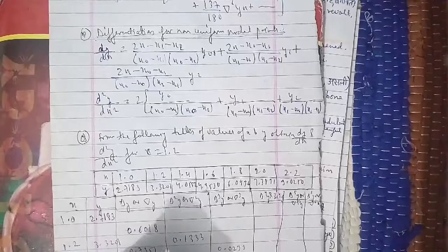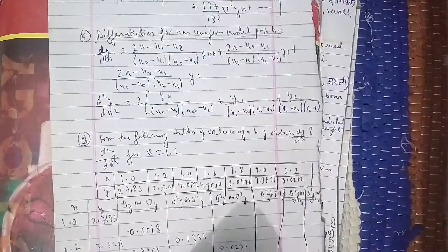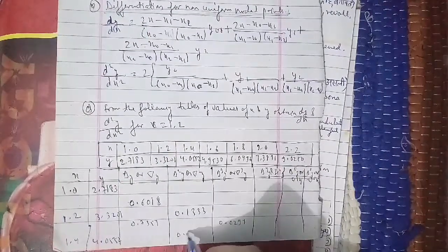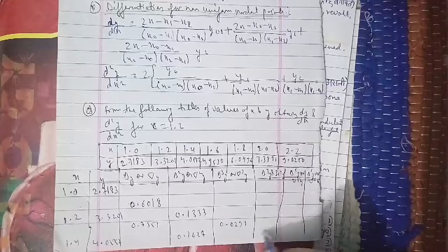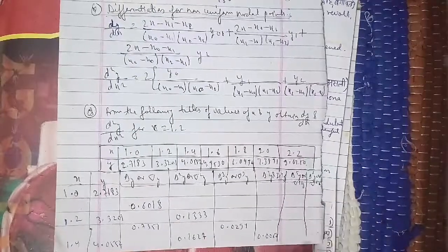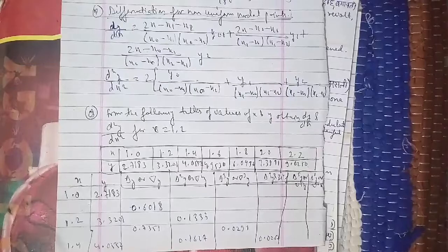For 1.4, y is 4.0552, and for this it will be 0.1627 and 0.0067 that we have.